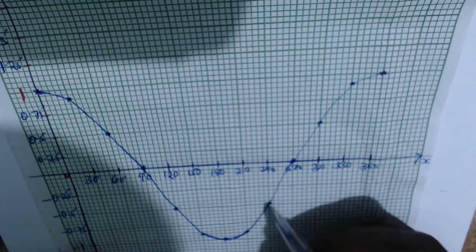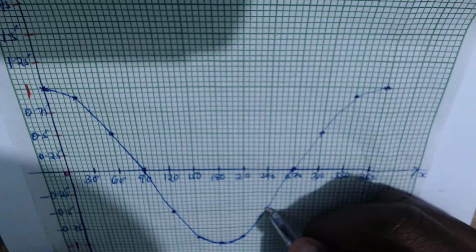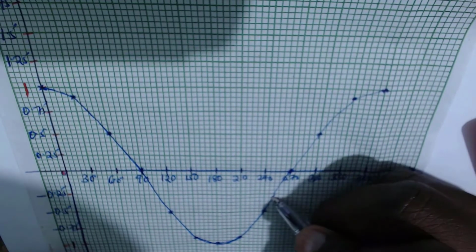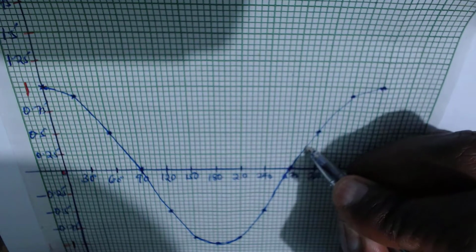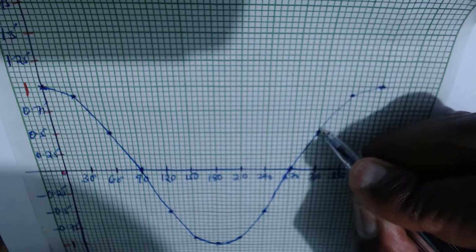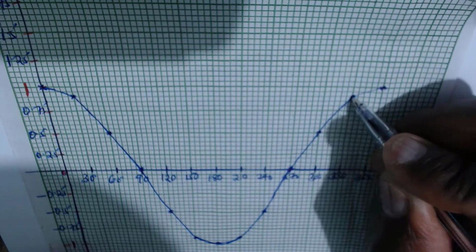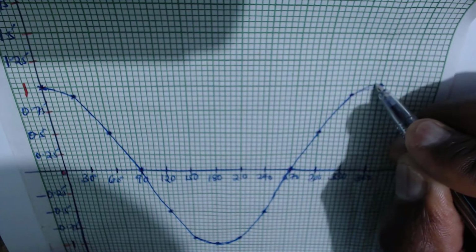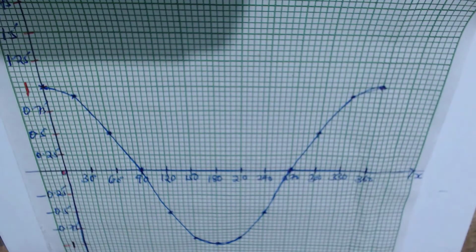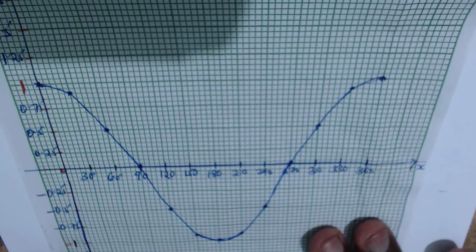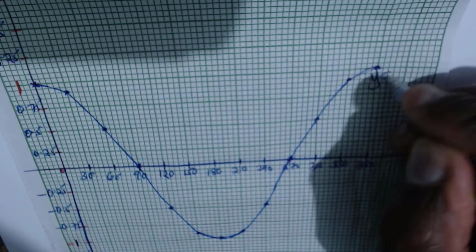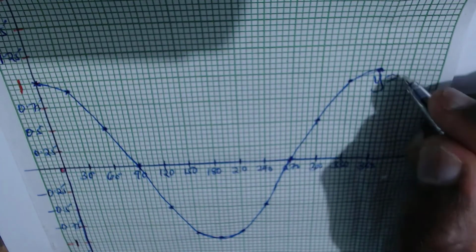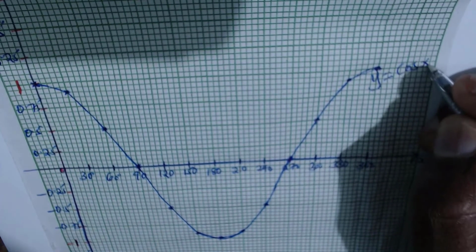You should use a pencil to do this. I'm using a pen simply because I'm just demonstrating. You should not try this. Always use a pencil in case of any mistakes. You can do a correction easily. So that is the curve y is equals to cosine of x.